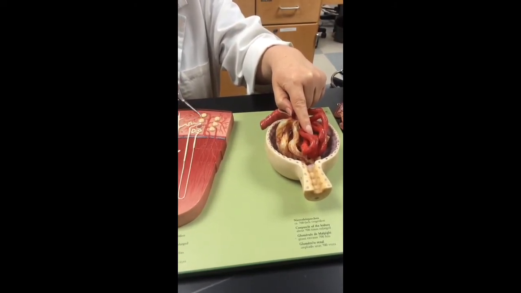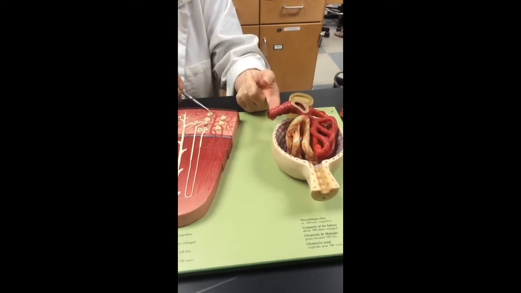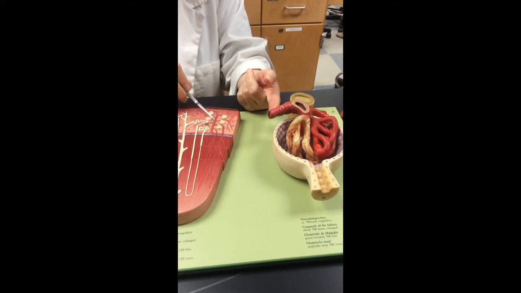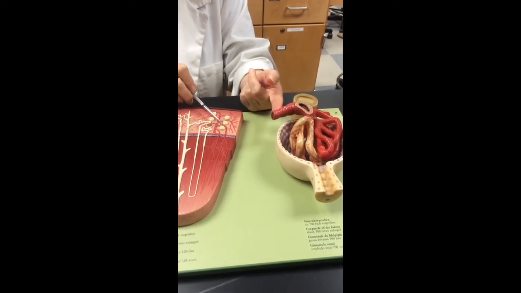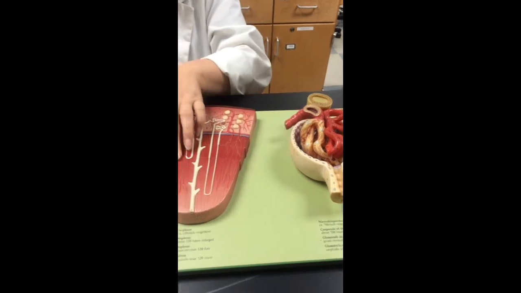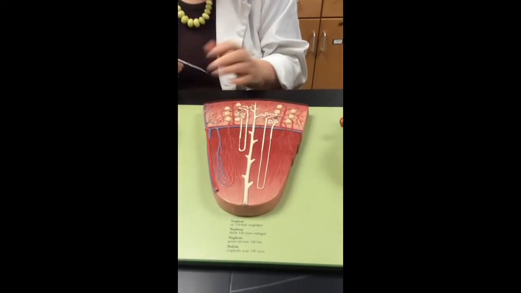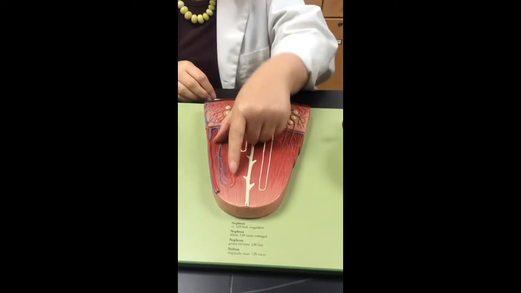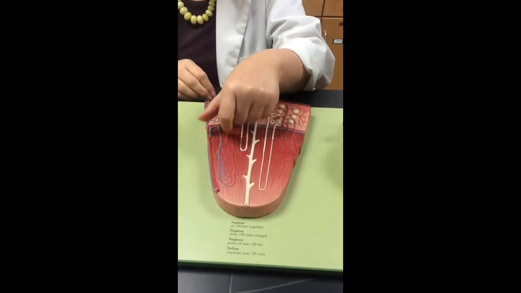Then you come out in the efferent arteriole. So this one's the afferent arriving, there's the efferent leaving. They become the peritubular capillaries, which run up and down, more three-dimensional than this shows. And then they're connected by what's called the vasa recta.